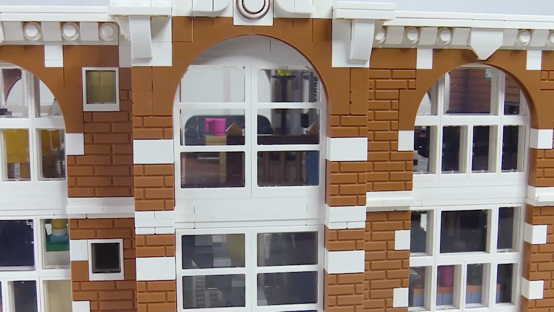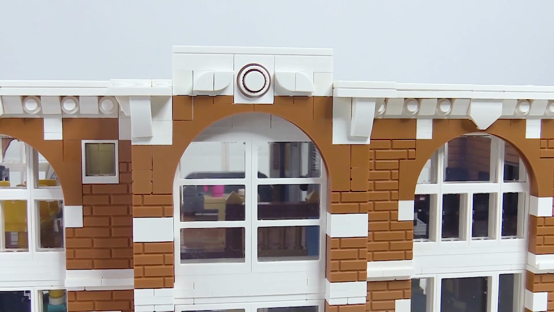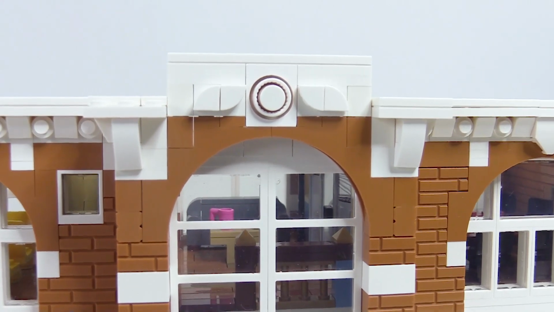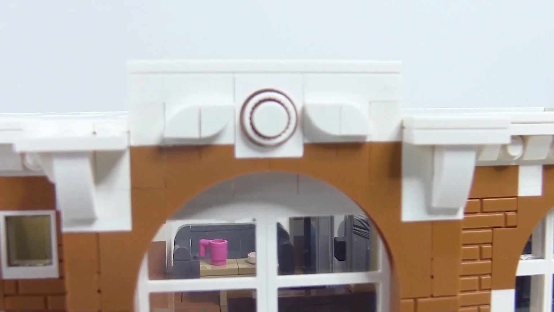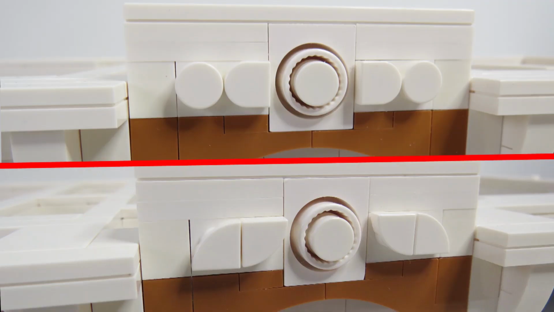I hope you enjoyed watching this part of the build of this MOC. Let me know what you think about the decorative elements at the top of the gable ends.